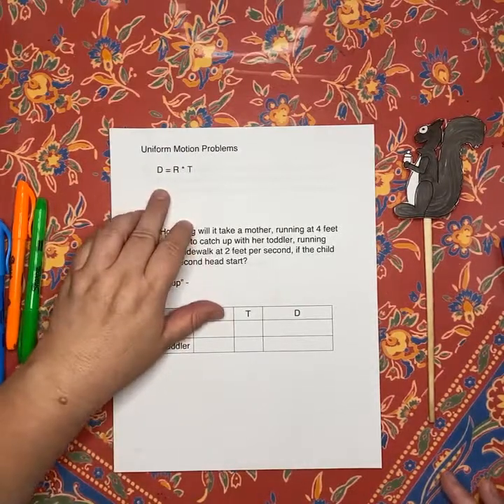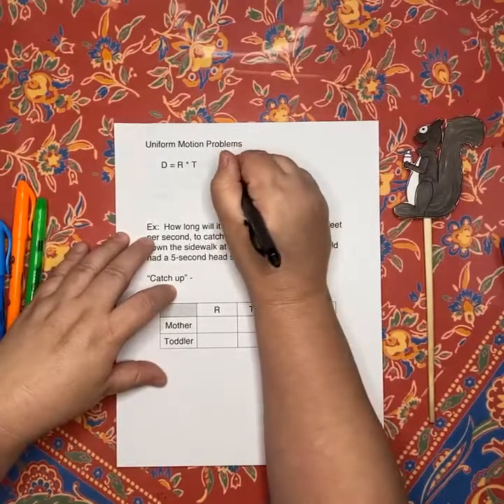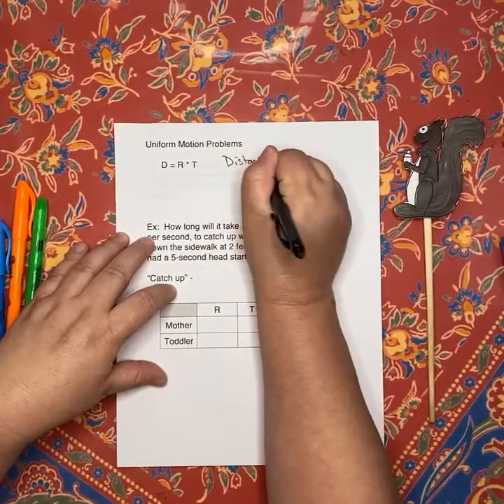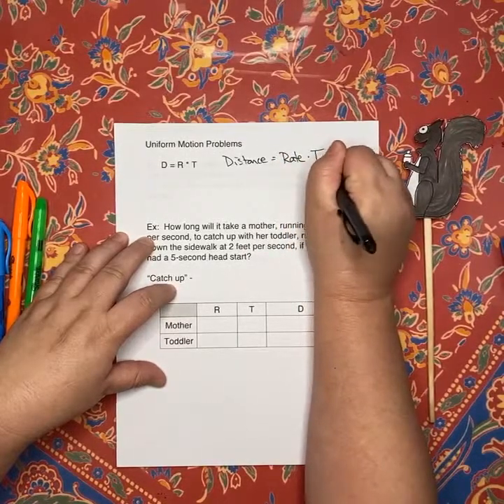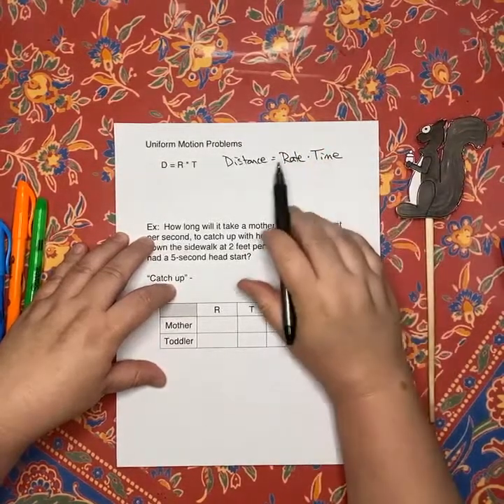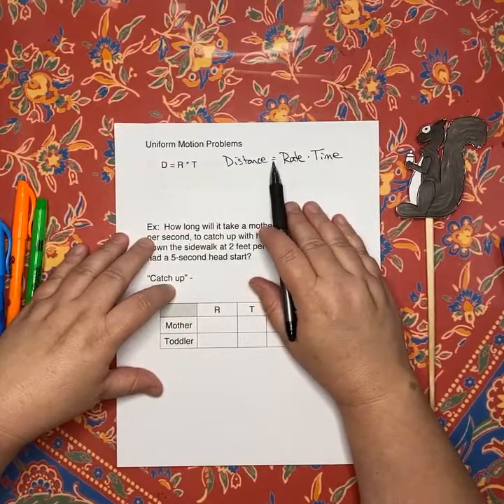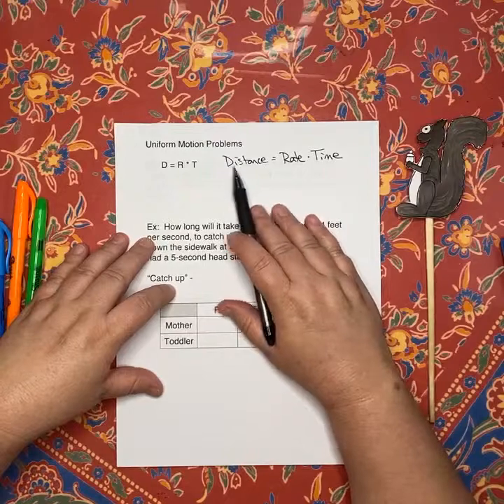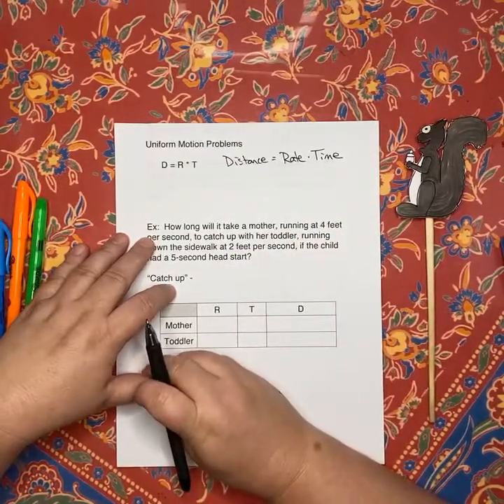And this is another one of the formulas that we came across. And it is distance equals rate times time. You may remember from the formula page, I think of the equals as being an E. So this is D-E-R-T, dirt, which is how I remember it.